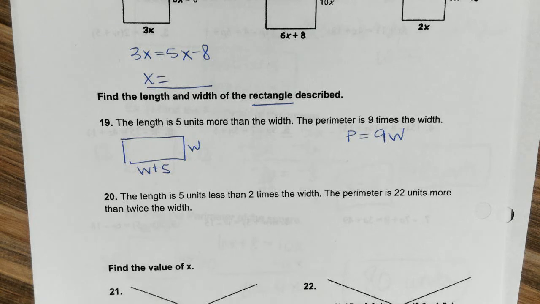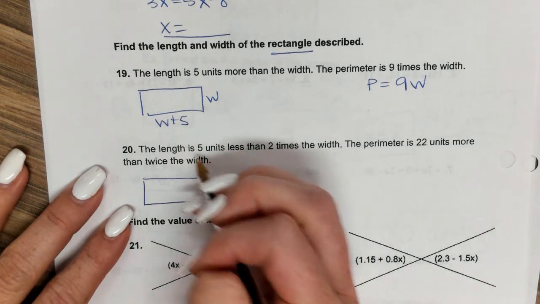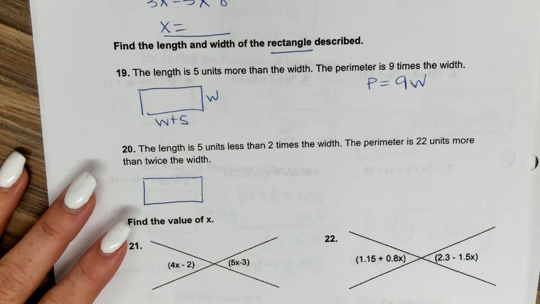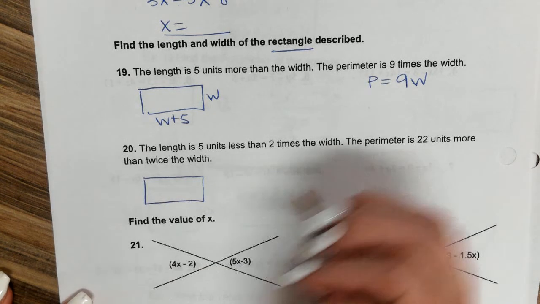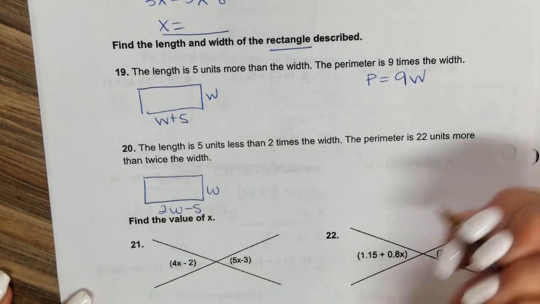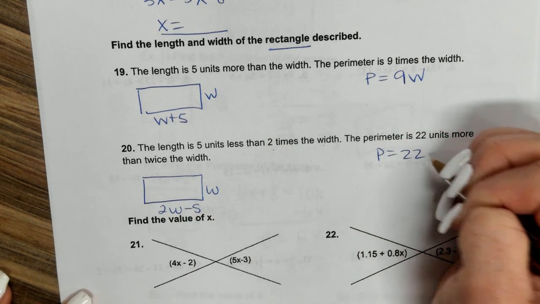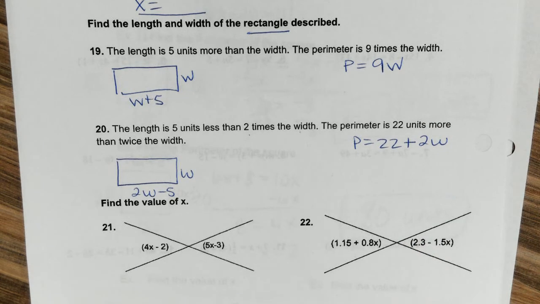Y'all want me to help you set up 22? All right, here's your rectangle. The length is 5 less than. What does that mean? They have to switch spots. So 2 times the width. 2w minus 5, and here's w. The perimeter is 22 more than twice the width. And then you can set it up like your notes.